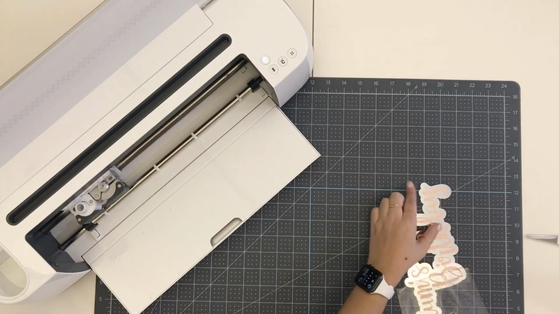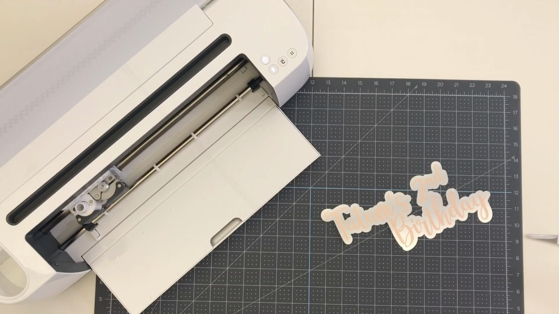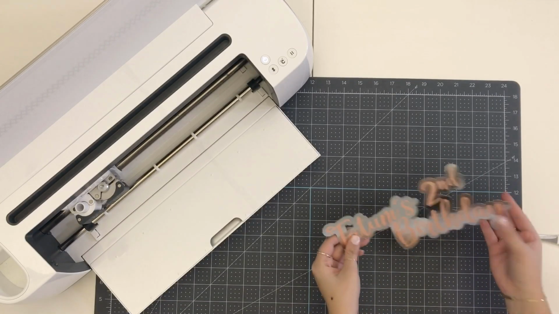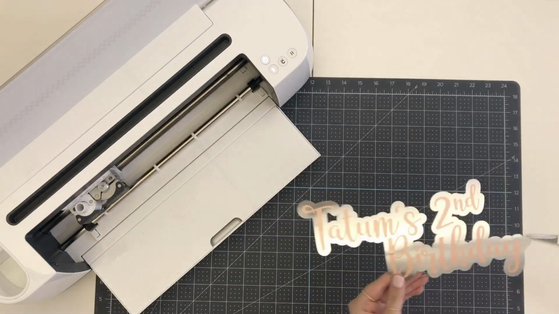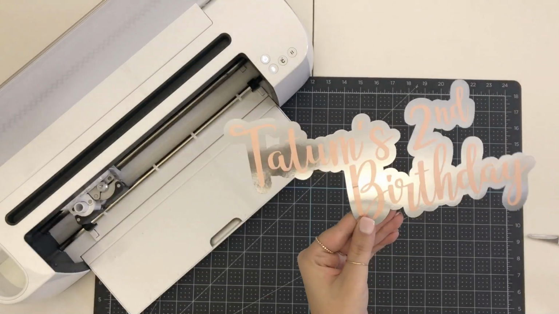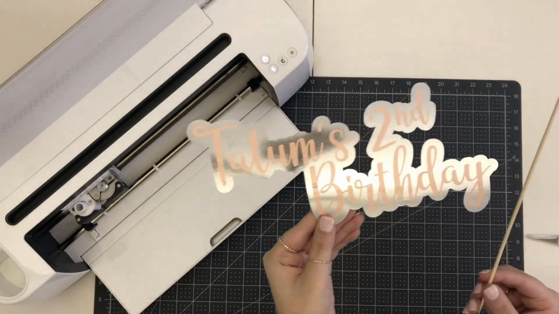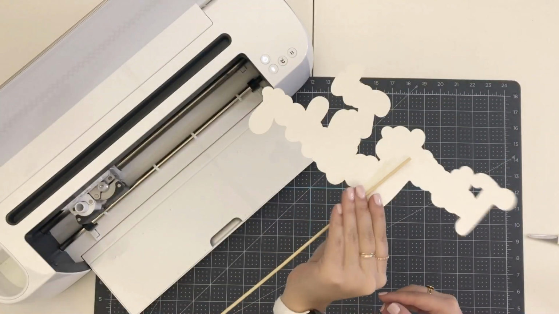Do you see how the ND of second wouldn't have been able to stick to the rest of the cake topper if I didn't have that offset layer or the apostrophe? It's nice to have different options with designing because the offset layer keeps everything together, especially for cake toppers. So here's the finished product for the cake topper, and I'll just add a little skewer to it and it's ready to go.